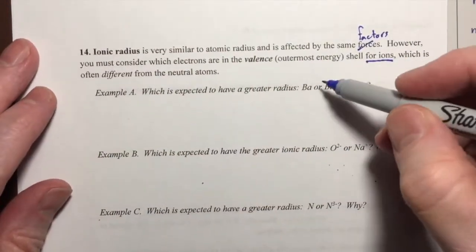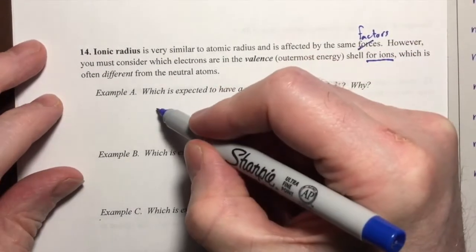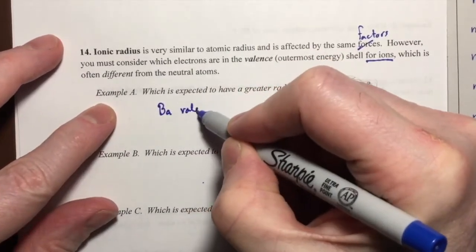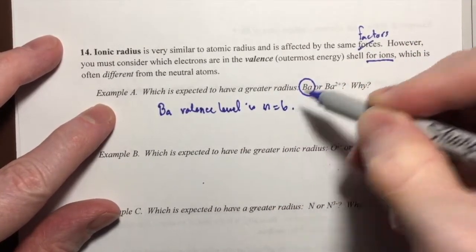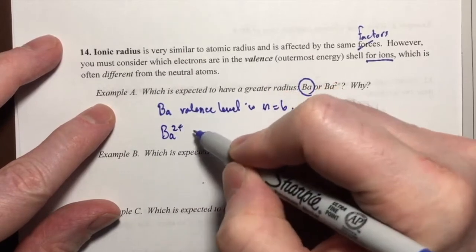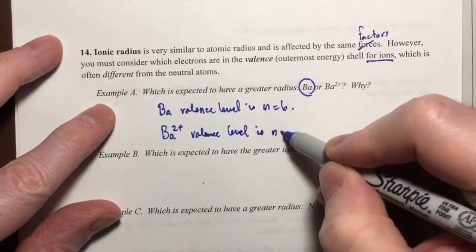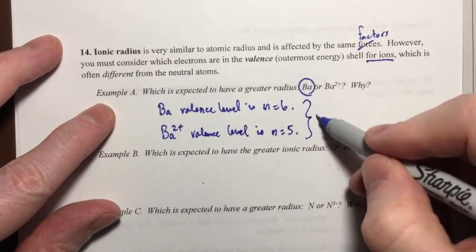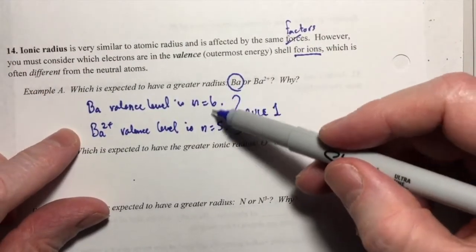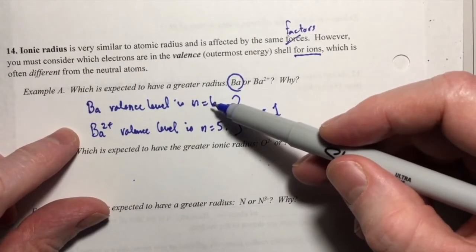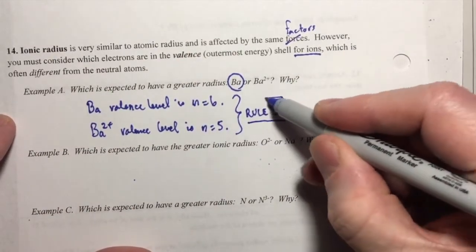So, the barium neutral atom is larger. Why? Because the barium valence level is n=6. The barium 2+ valence level is n=5. And according to rule 1, the species with the largest valence level is larger because it has additional shells. So why? Because of rule 1.